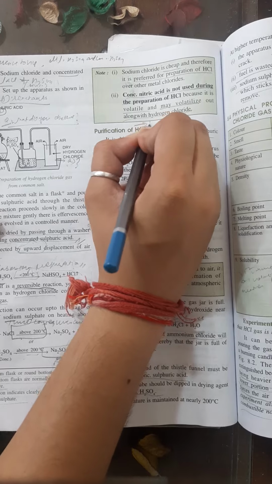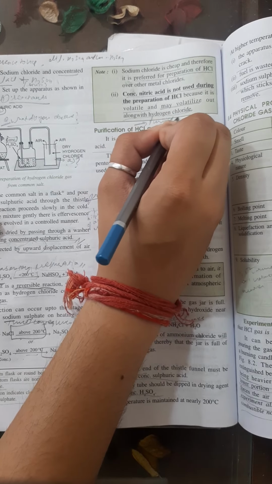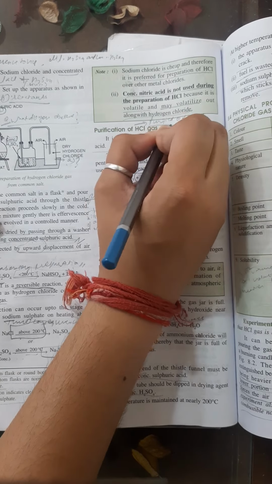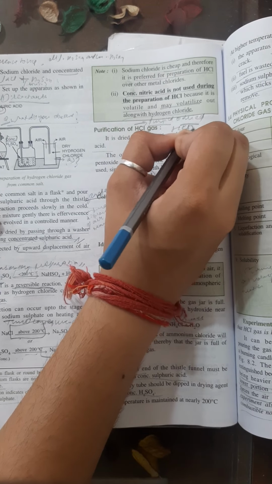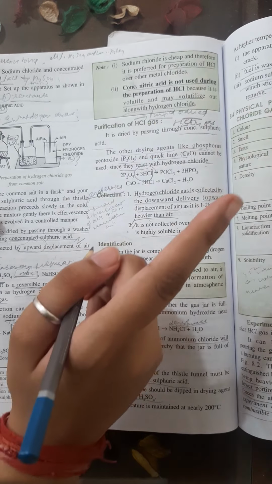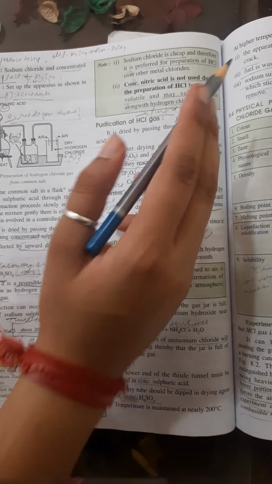How is HCl gas purified or dried? You will not write purified, you will write dried. That is through concentrated H2SO4. You need to remember that point, through H2SO4.